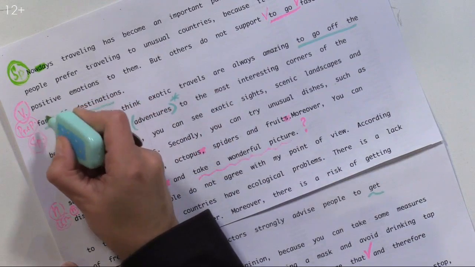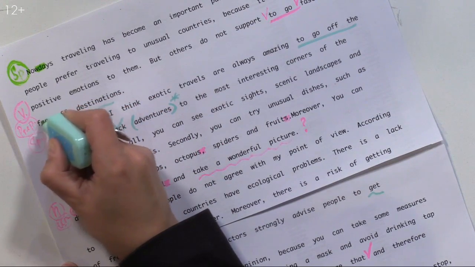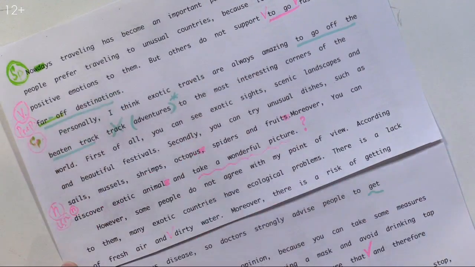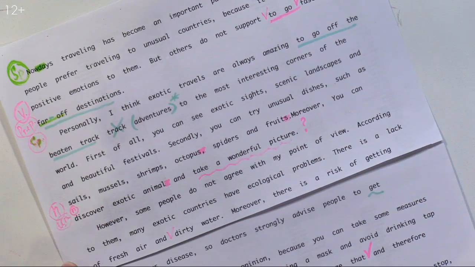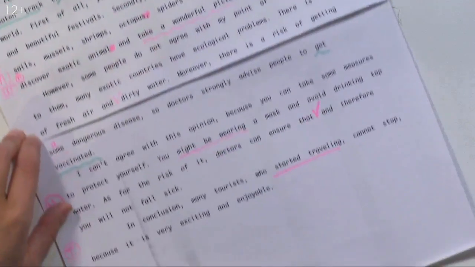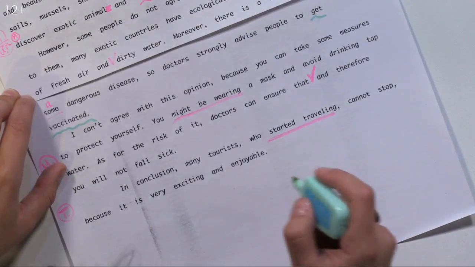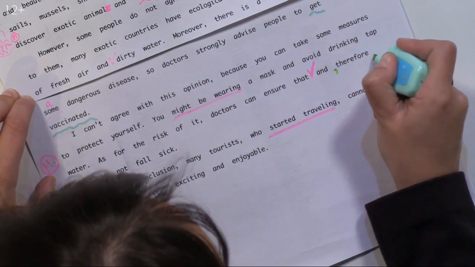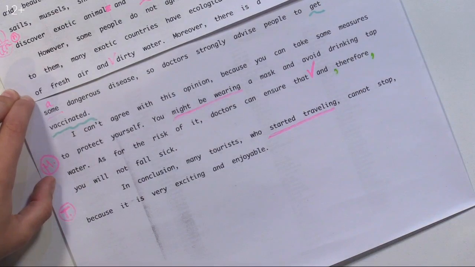We have already commented on far-off destinations over here, and we will look at punctuation right away. There is a linking word therefore without commas, which should be there, right?